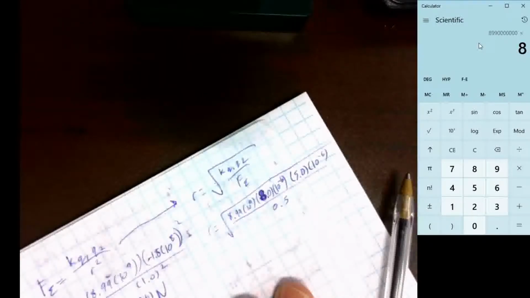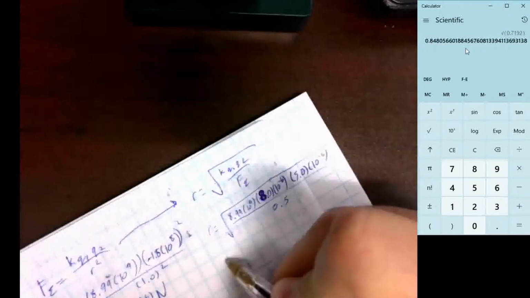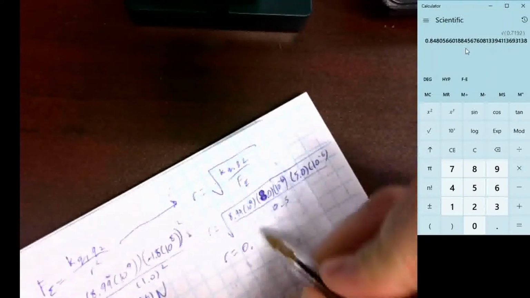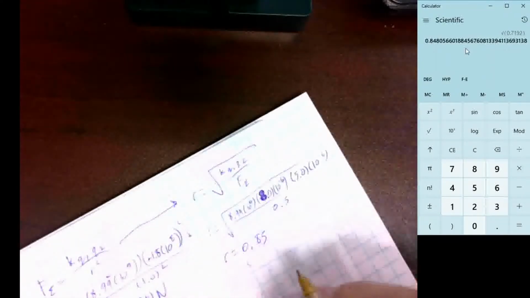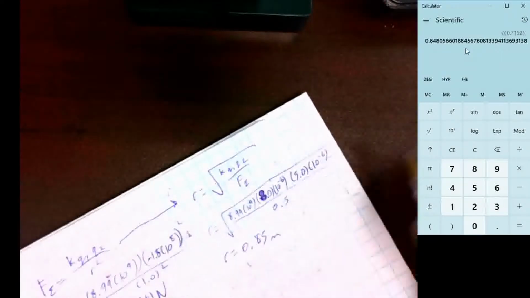So our K value times 8 times 5 times 10 to the power of negative 12. I'm just going to combine those together. That entire thing divided by 0.5, and I find the square root of this. I end up with an R distance of 0.85 because I had 2 significant digits for each.